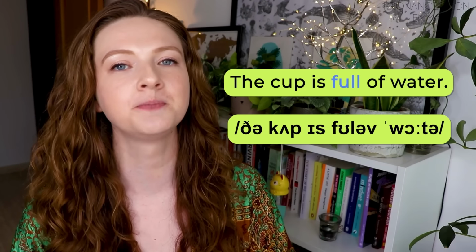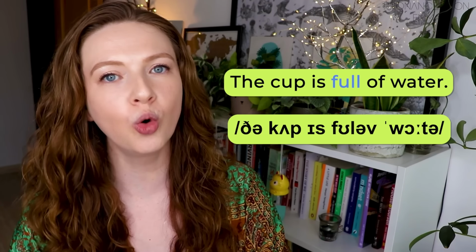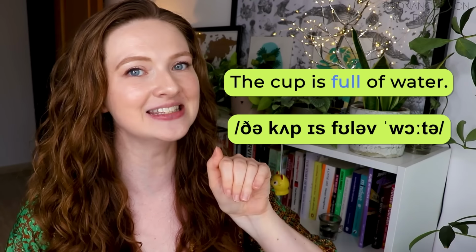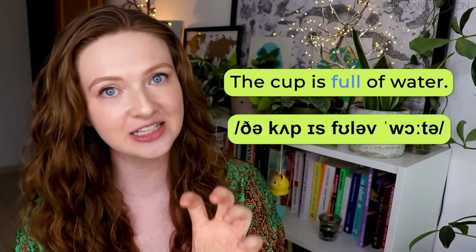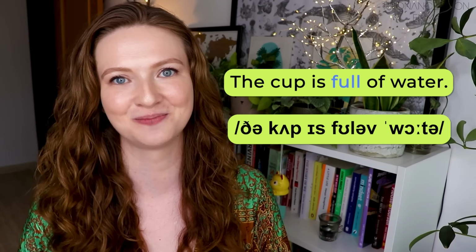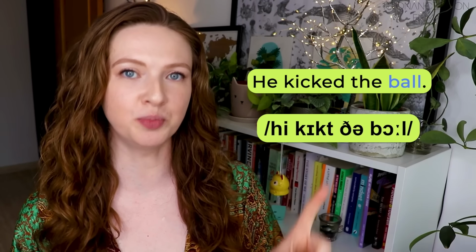But if I say the cup is full of water, notice that I release it. It changes into a light L, and that's because the next word starts with a vowel sound. So we change it to a light L to make it easier to transition to the next word. Full of water.